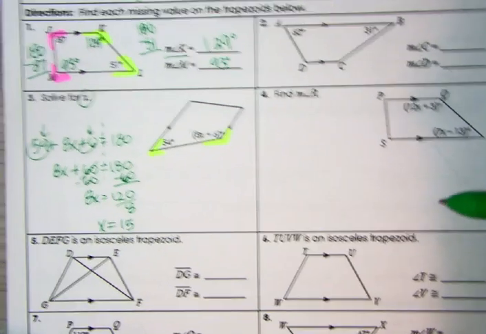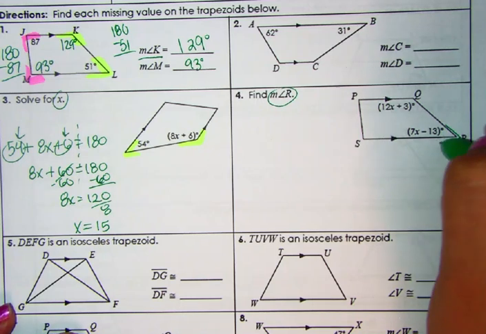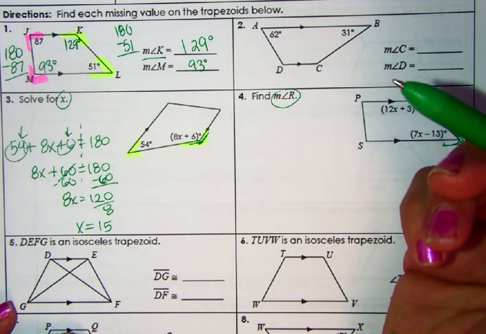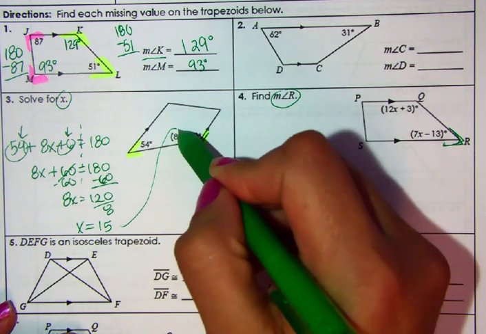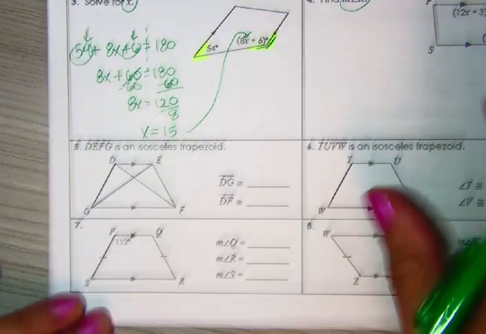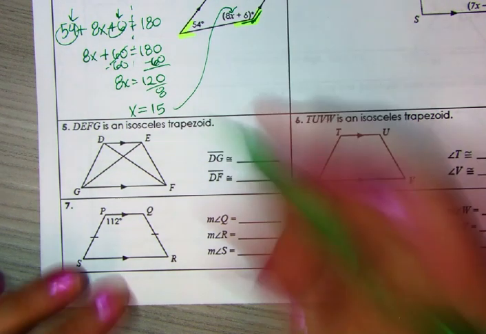Number 4 is similar to this, but number 4 is asking you to find the measure of angle R. So if they're asking you here to find the measure of this angle, that means you're just going to substitute the value you found into your x and solve for the angle. All right, number 5. 5 and 6 are asking you to apply the relationships of the isosceles trapezoid.